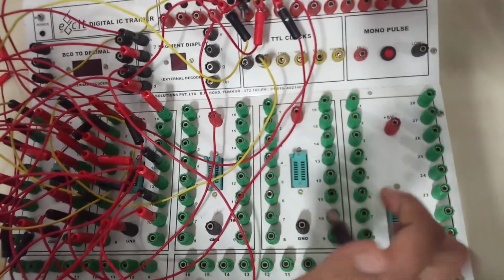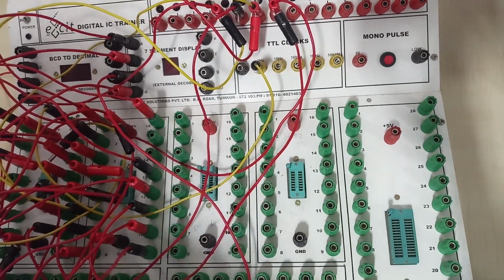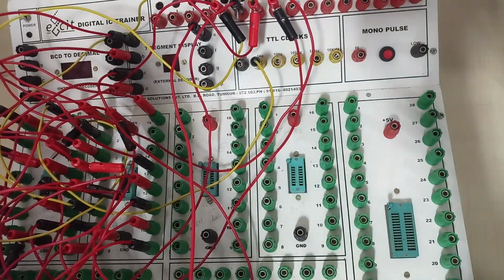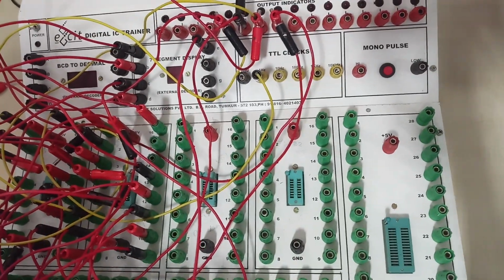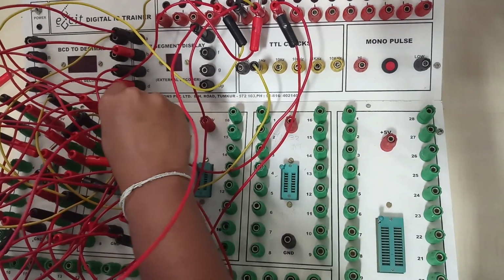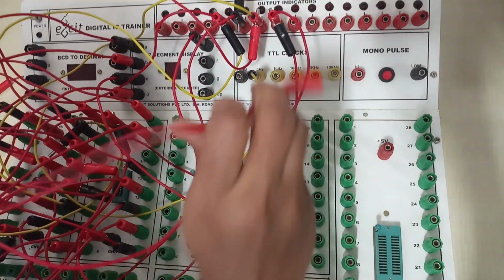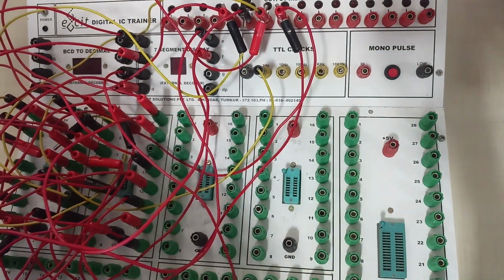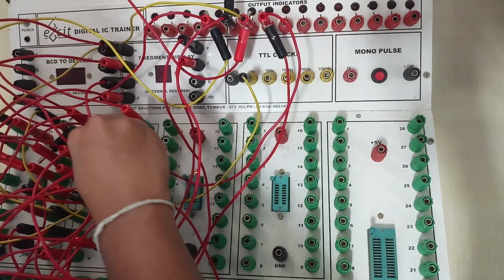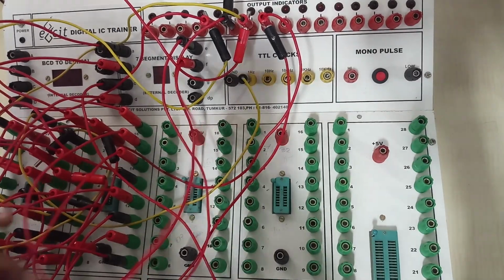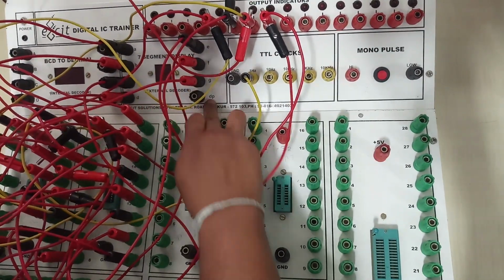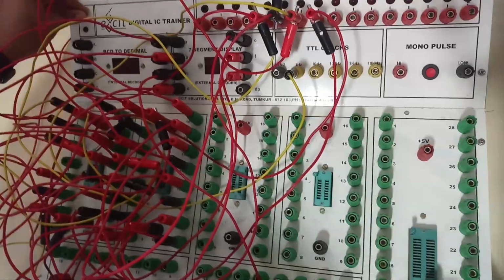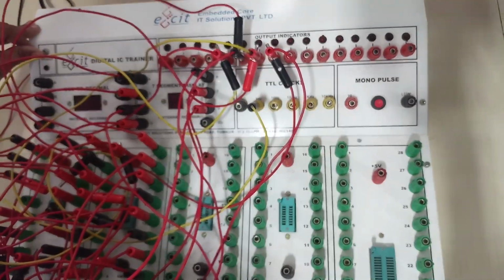Next, from 9 to E. Next, pin number 15 to F and pin number 14 to G. This DP is the decimal point. You can leave it since we are displaying just a single digit number.